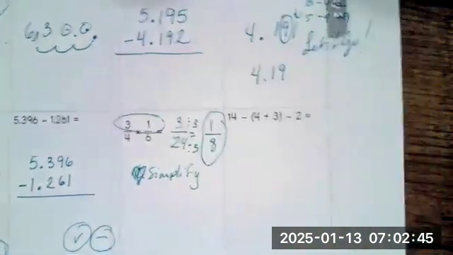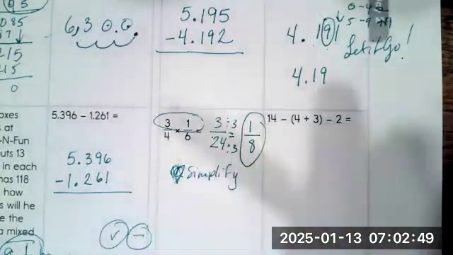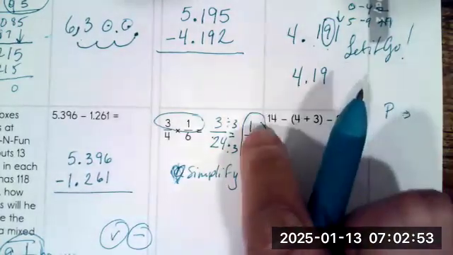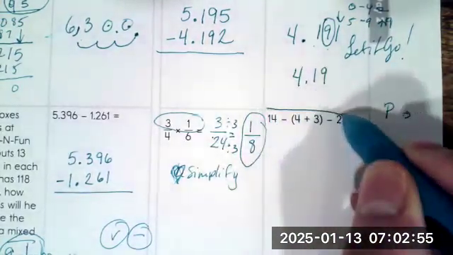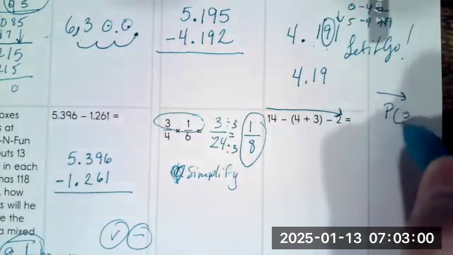Okay, now we have a little equation to solve. These are so much fun. We have 14 take away 4 plus 3 minus 2. Remember, we're going to do PEMDAS, parentheses first. We're reading it like a book. You read it like a book. And then, so this is parentheses.